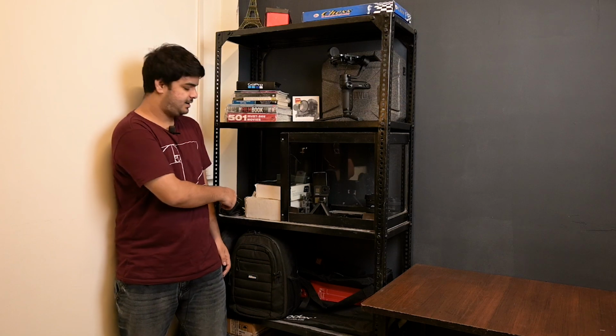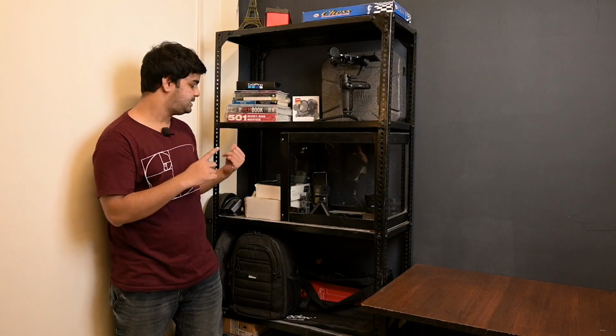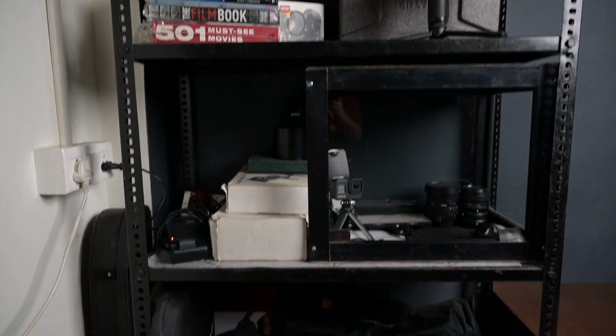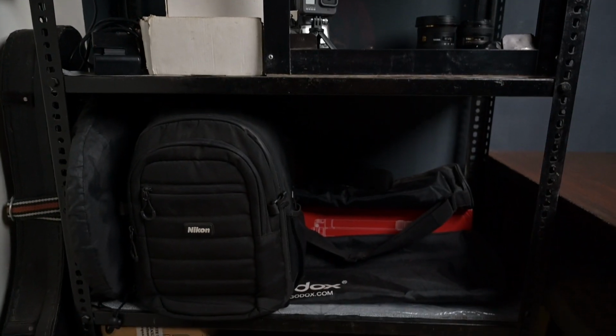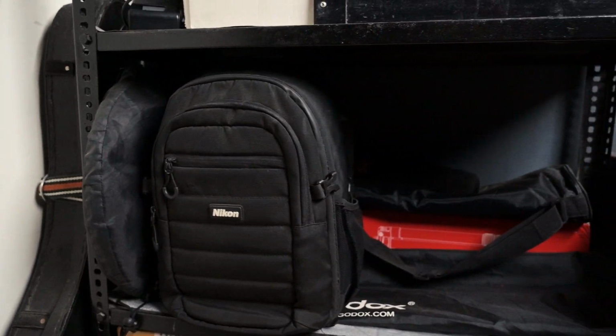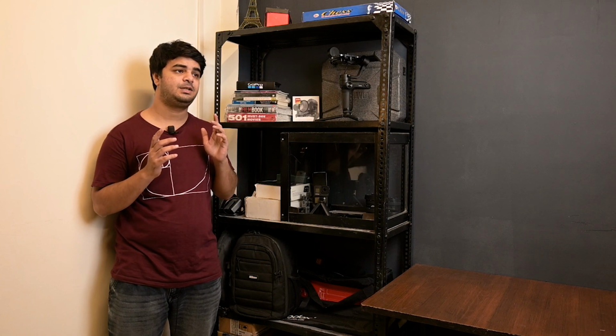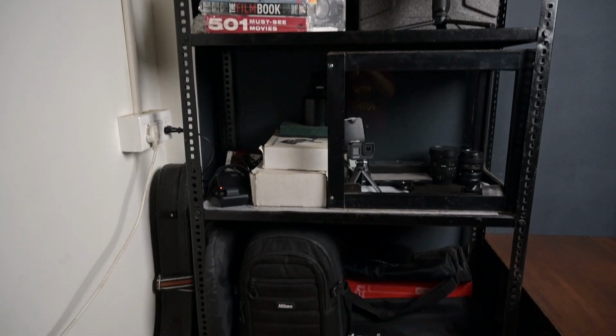Yeah, and in this part I have the charging ports. I have all my batteries and chargers over here because it's very near to the switchboard, so I can directly connect the charger from there. And here we have the camera bag, reflector, tripod, monopod and tripod case, as well as the soft box, which I keep over here when I'm not using the studio lights, and it fits perfectly.